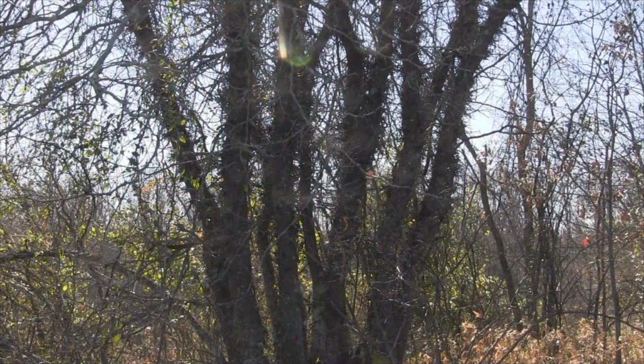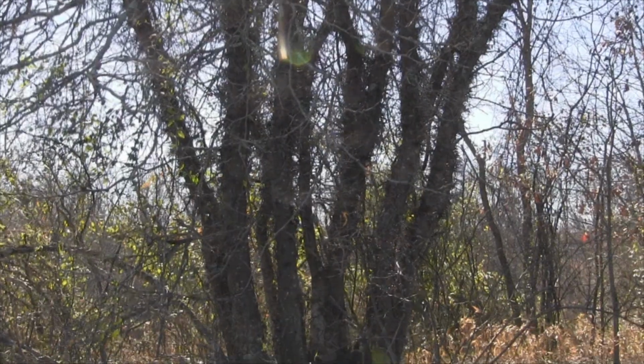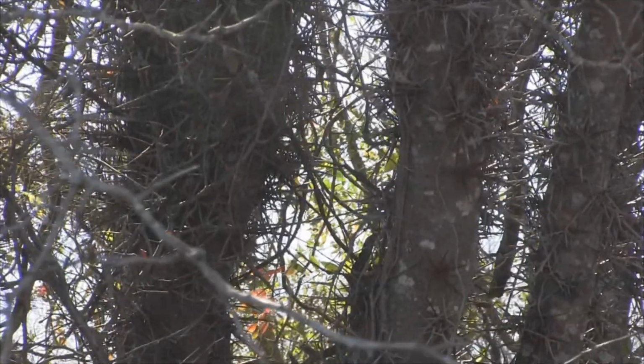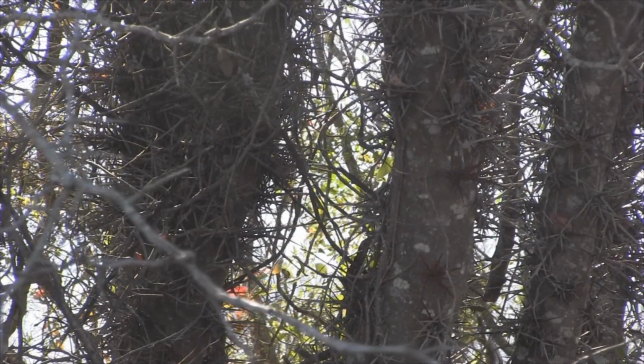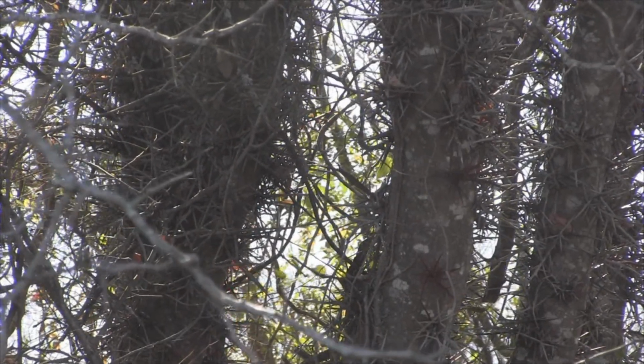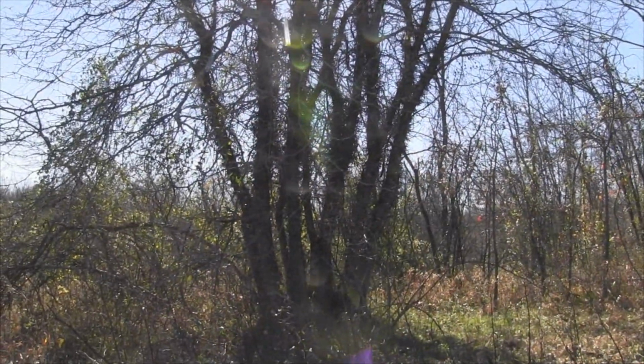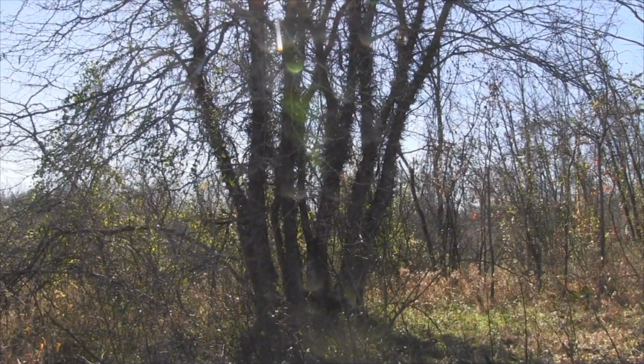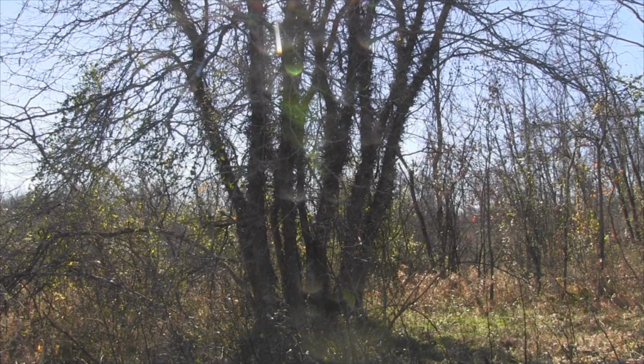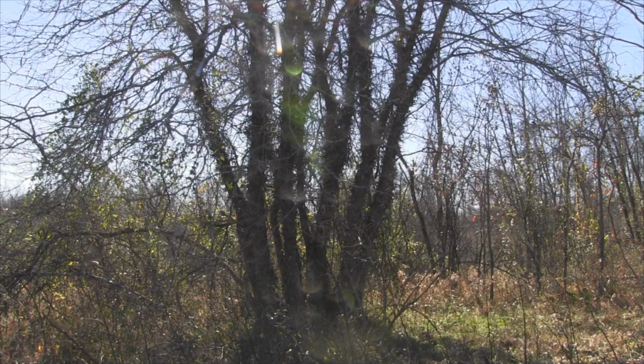Okay, so here's a closer look at our friend the locust tree here. And you can see the masses of thorns on that tree. I don't really talk too much about the locust tree medicinally, although it does have tannins in it. It is a hardwood with tannins in it. But it's kind of a pain to process because of all the thorns. However, it does make good fish hooks.